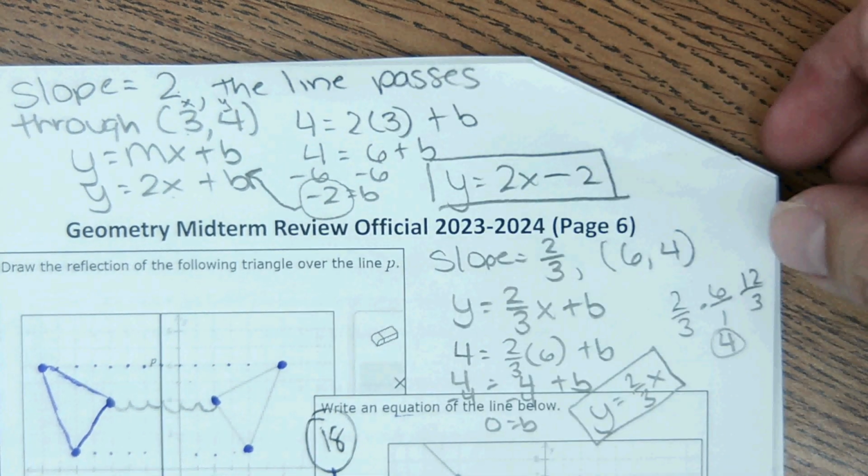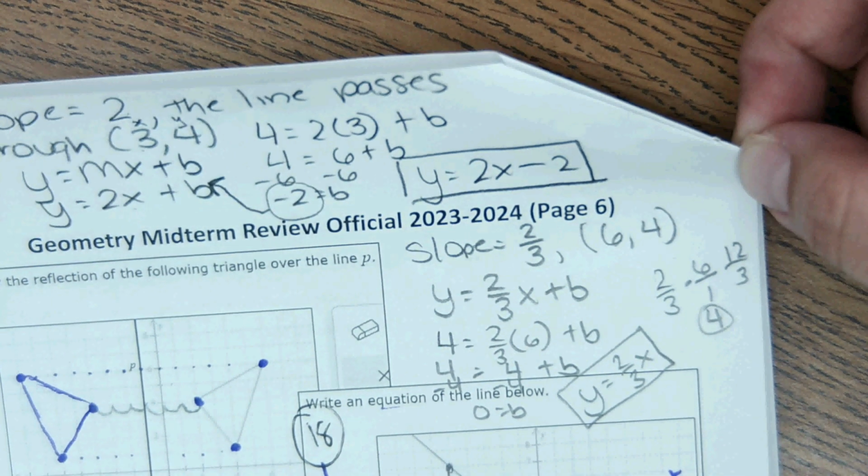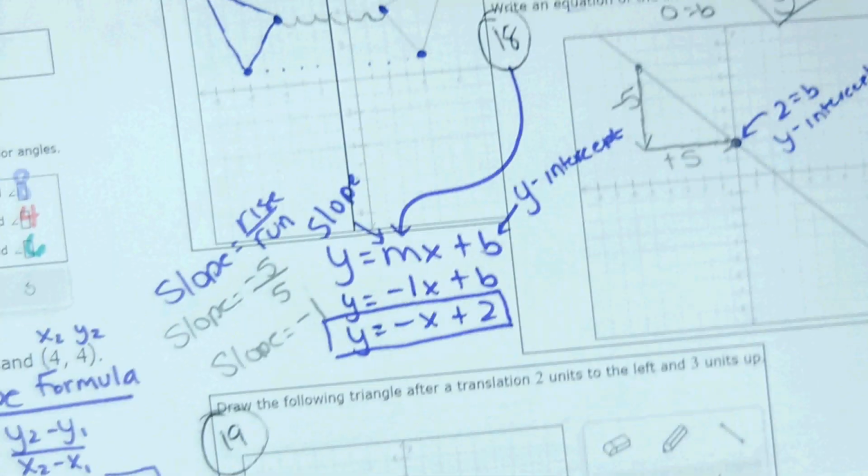Okay, next problem. The rest is easy. That's where people got stuck today.